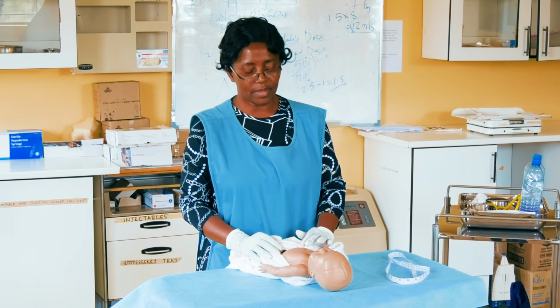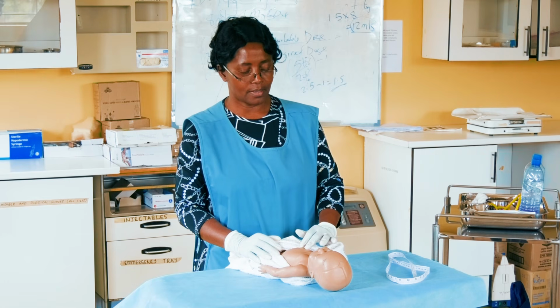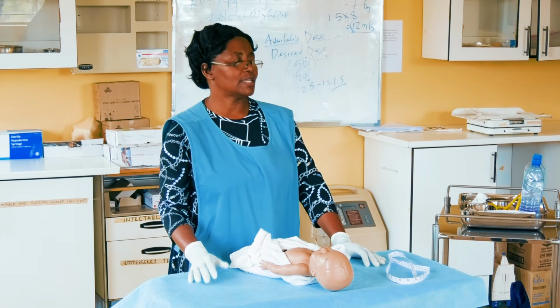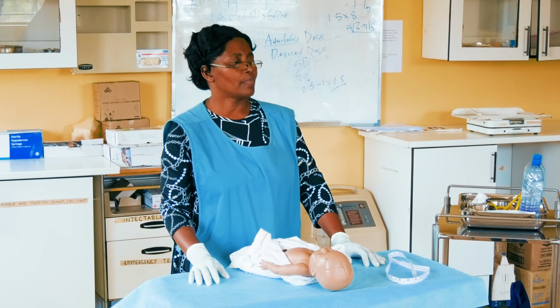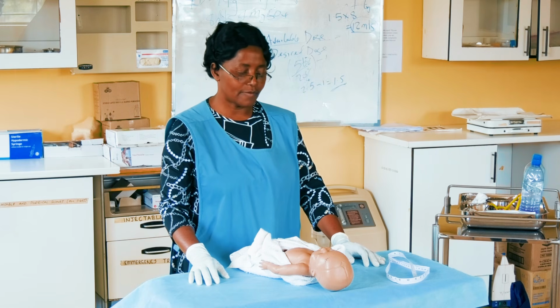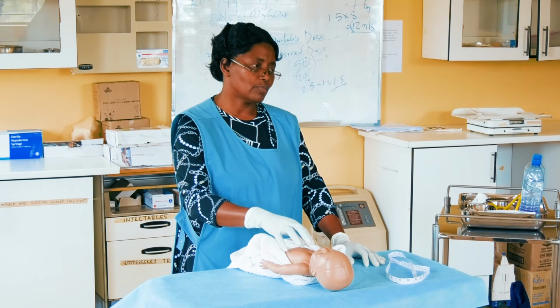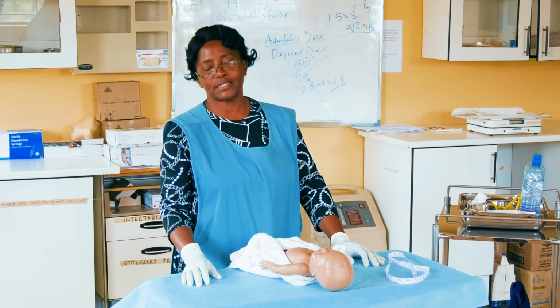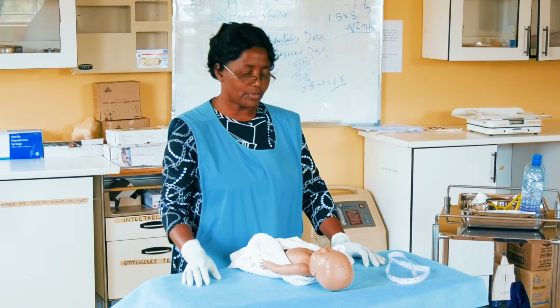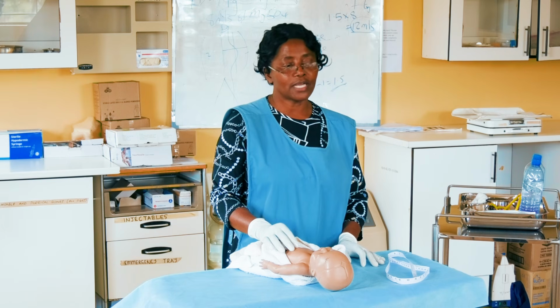Okay? If the membrane is not present here, then we can end up having an abnormality. For example, what we call exomphalos, because there's no membrane, we are able to see the intestines inside. Then apart from that, we are also now going to assess the cord. We want to check on the cord.